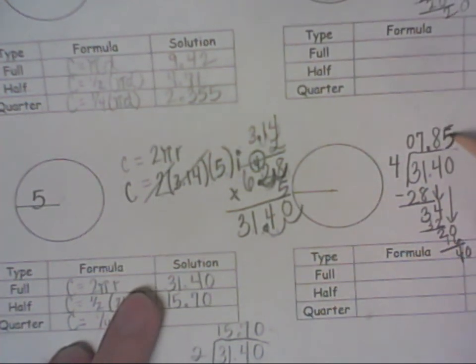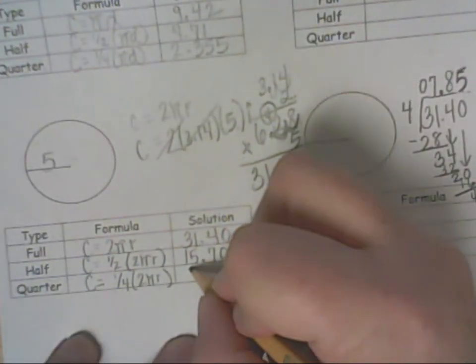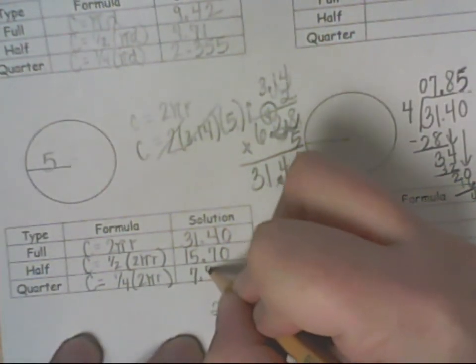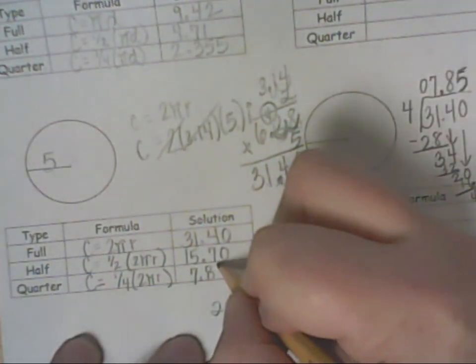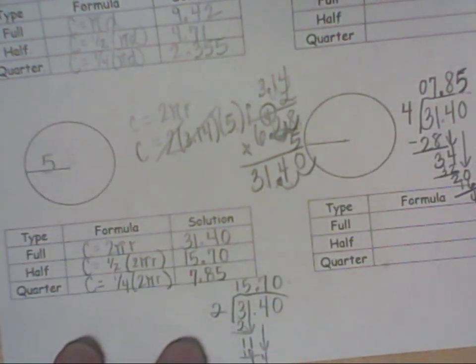Okay, check my work because I made a mistake a minute ago. Do you guys agree with my answer? Okay. So that would be the distance around a quarter circle. Good job, everybody.